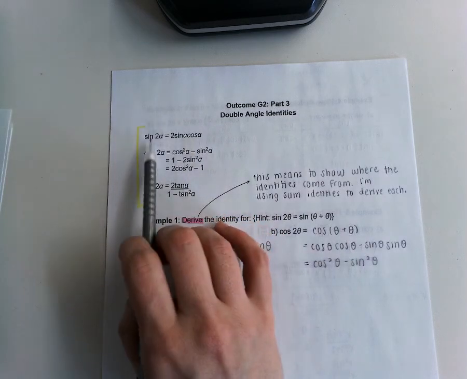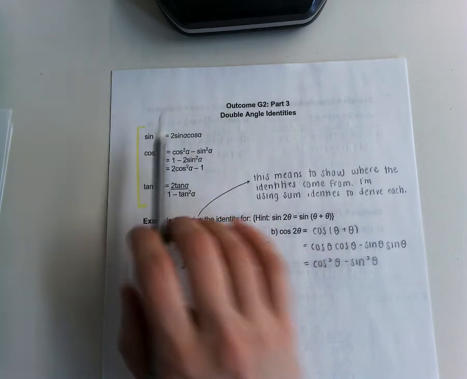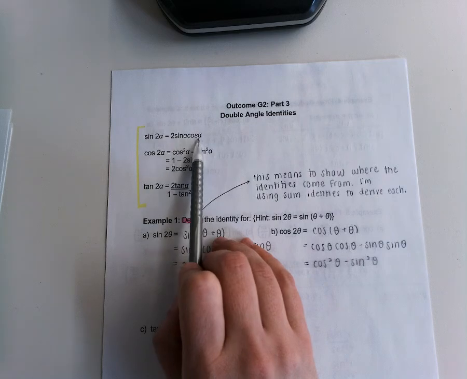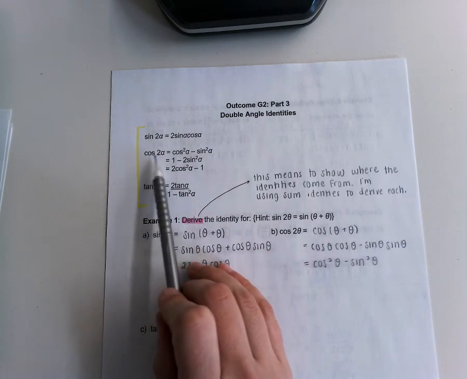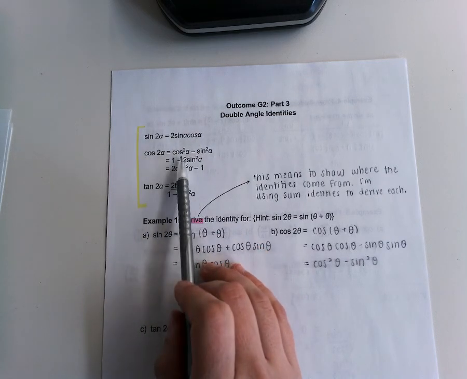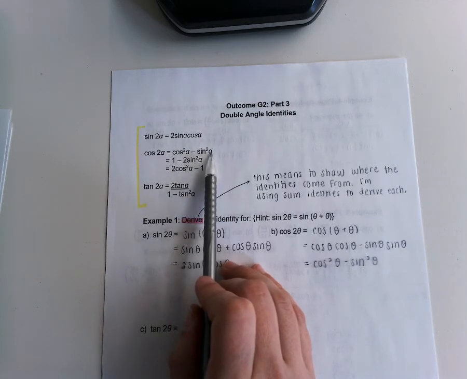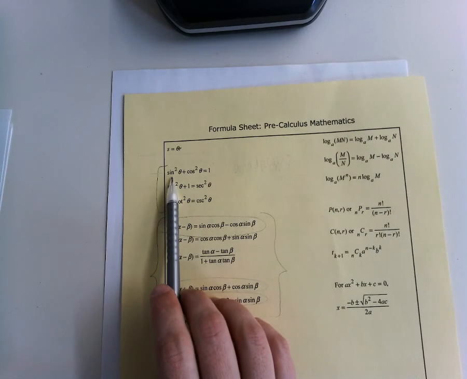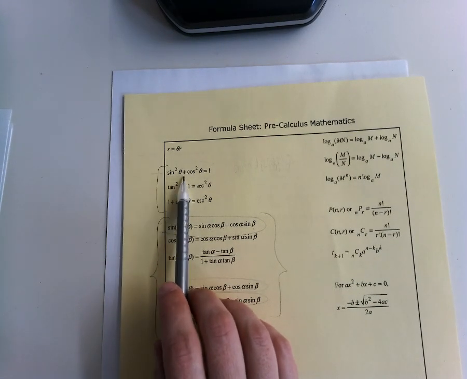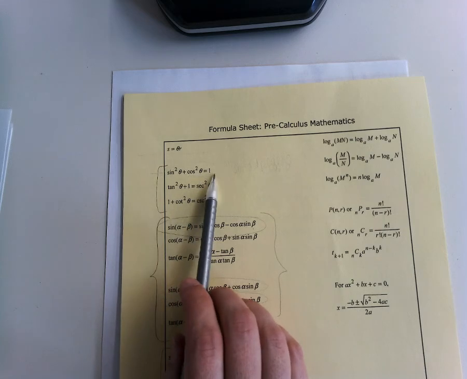So we have sine of 2 times an angle is equal to 2 sine A times cos A. Cos of 2 times an angle is equal to cos squared A minus sine squared A, not to be confused with one of our first identities we learned, which was sine squared theta plus cos squared theta, which is equal to 1.